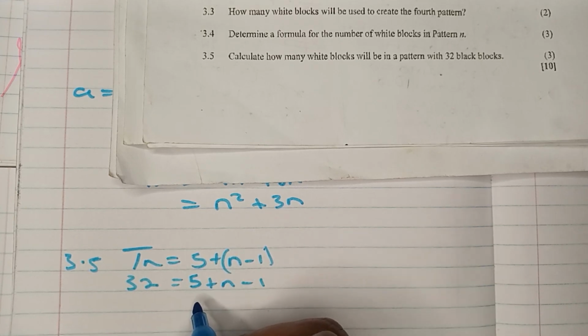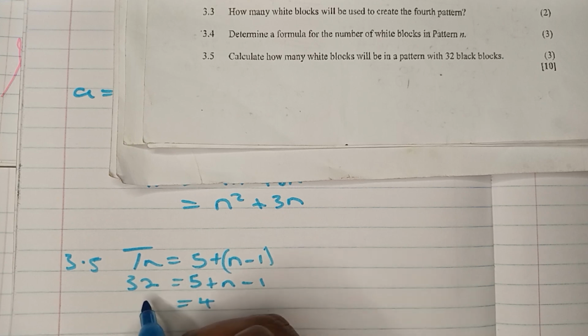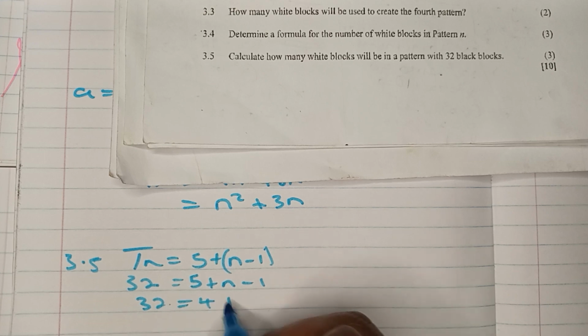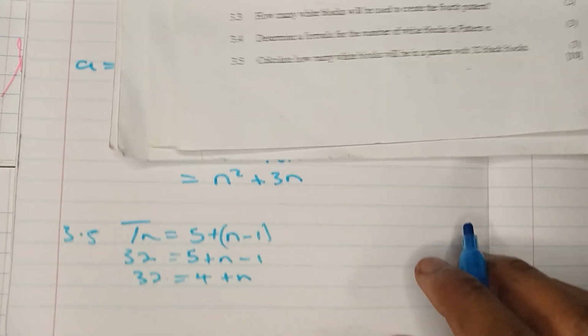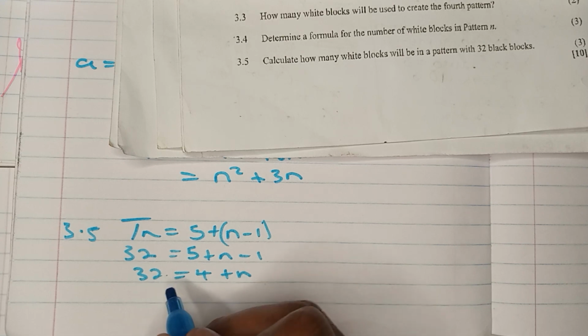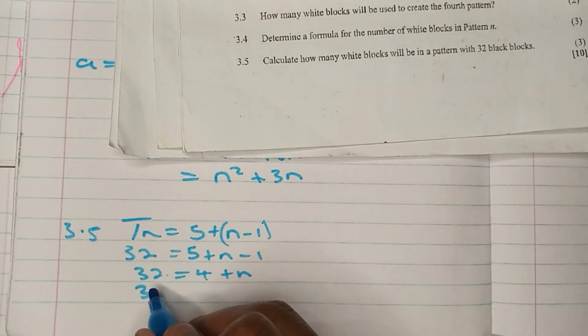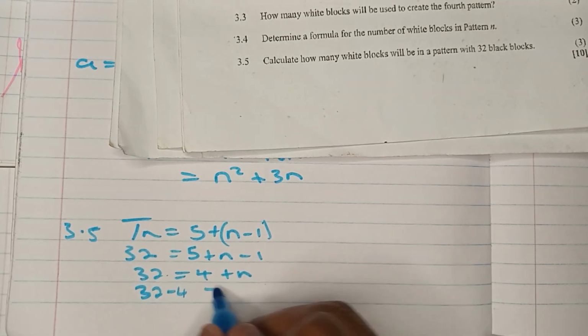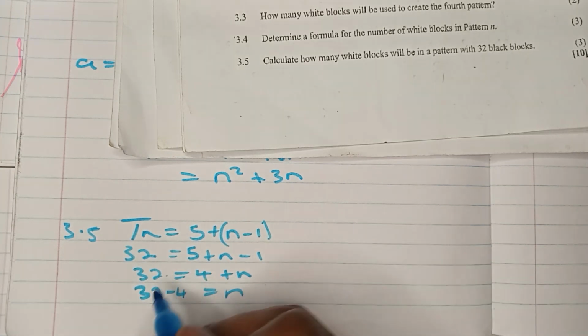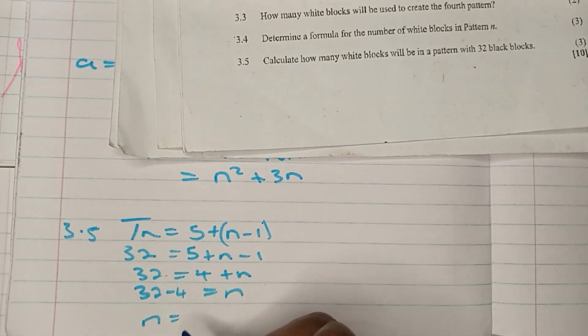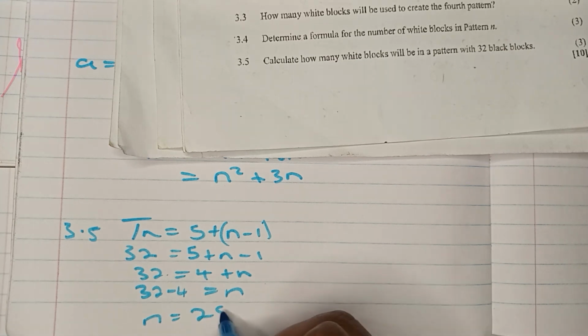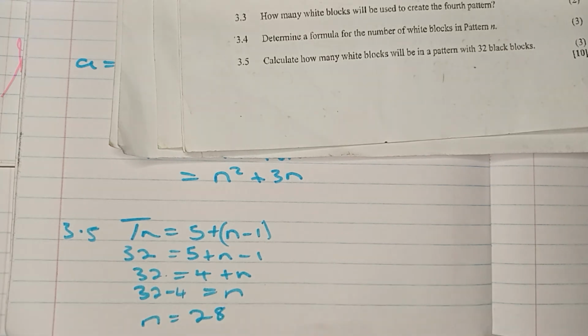So you can actually add these. You can say 5 minus 1 and get 4, right? And now you can say 32 equals 4 plus n. So now you have 32 minus 4 is equal to n. So your n is going to be 32 minus 4, which is 28, right? I hope I did that right.